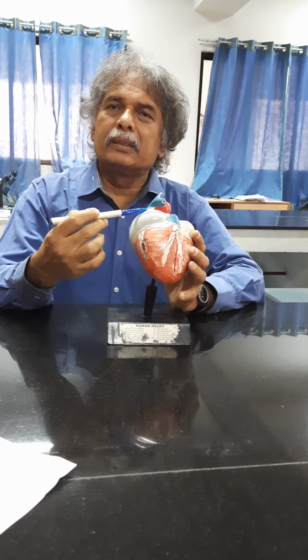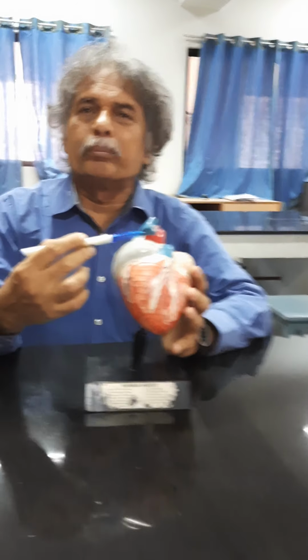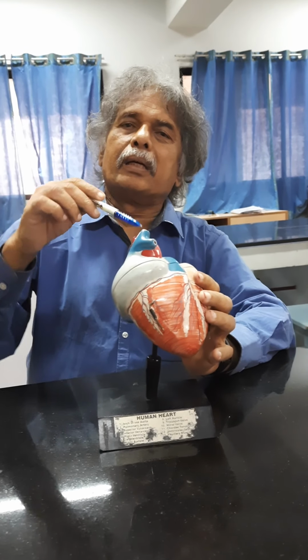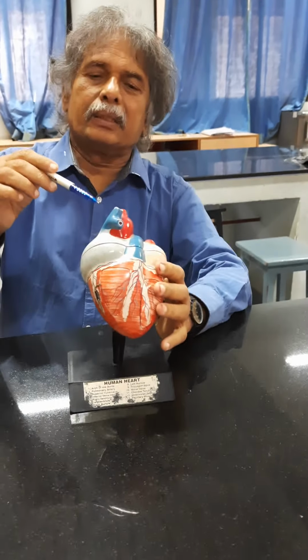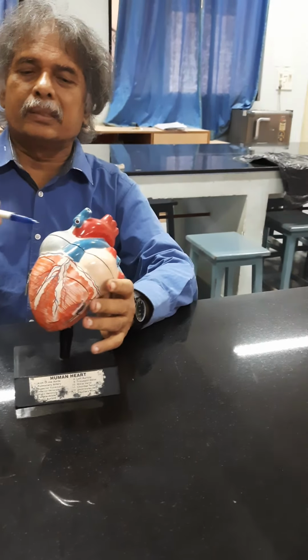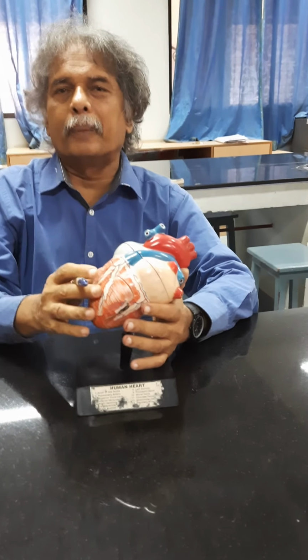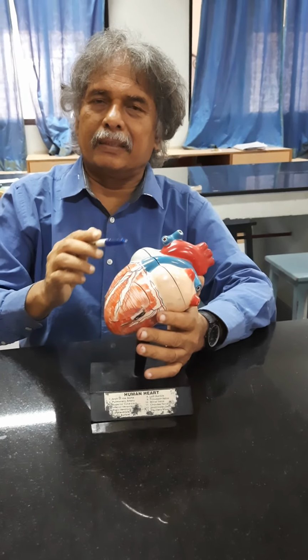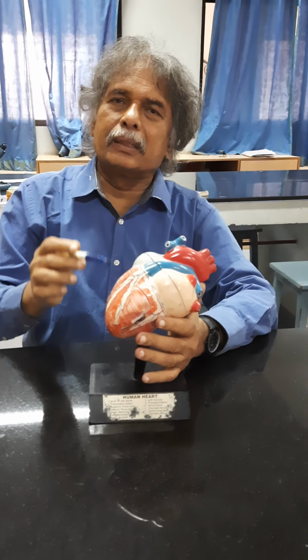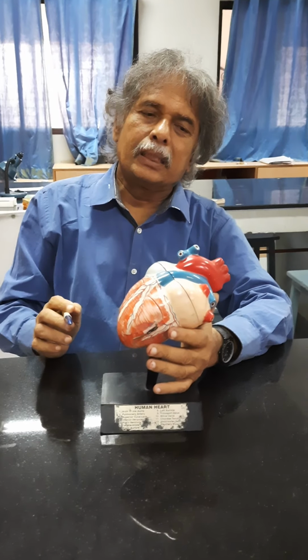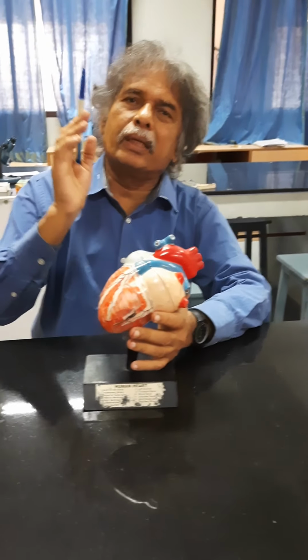Now, the blood vessels. The blood vessels shown in blue contain deoxygenated blood, and the blood vessels shown in red contain oxygenated blood. The blue blood vessel that brings deoxygenated blood from the upper parts of the body to the heart is called the superior vena cava, and the one that brings deoxygenated blood from the lower parts of the body is called the inferior vena cava. The blood vessel that takes blood from the right ventricle to the lungs is called the pulmonary artery.